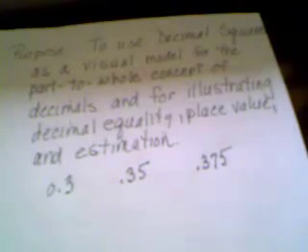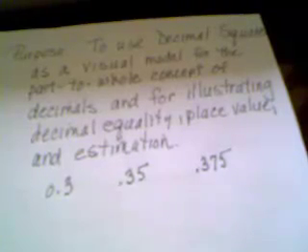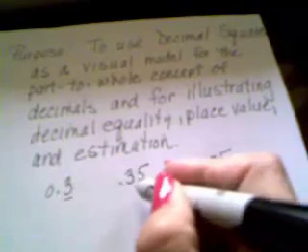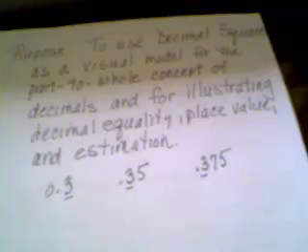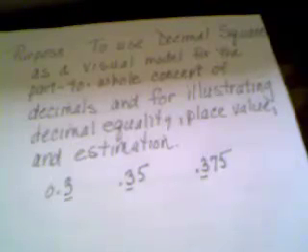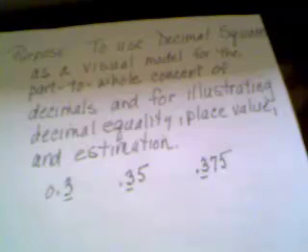If I want to order those according to size, you know that the rule says that if you are comparing, always compare tenths place. Well, in this case, tenths place is the same.